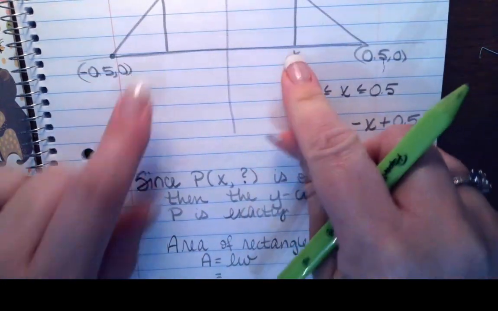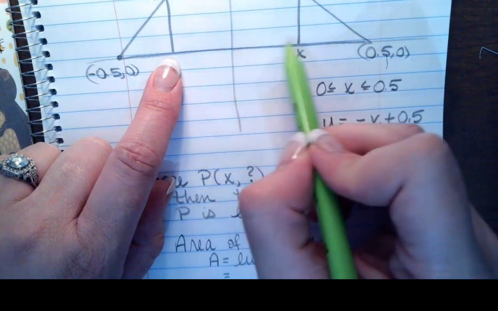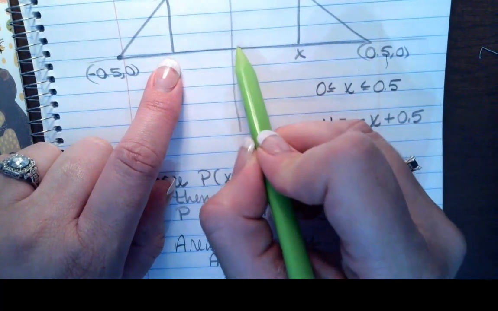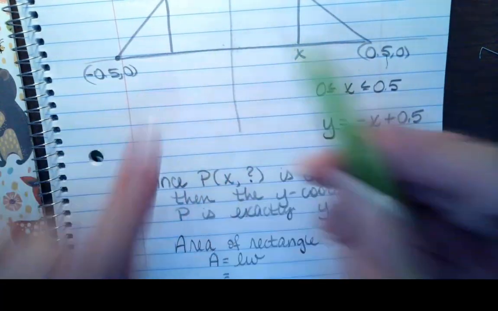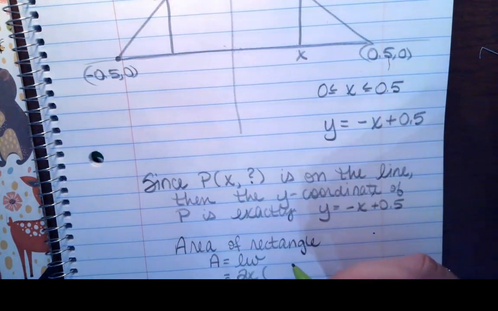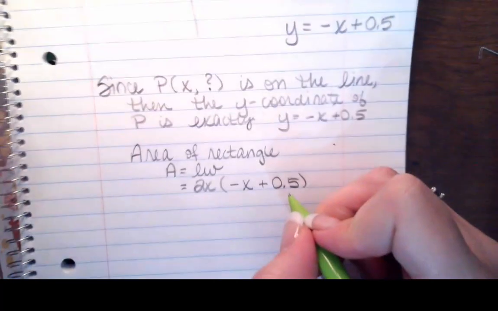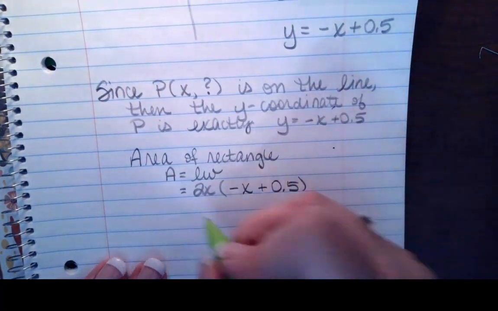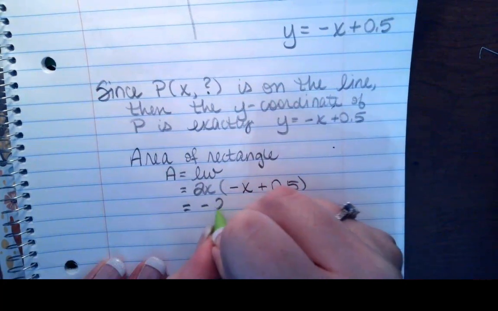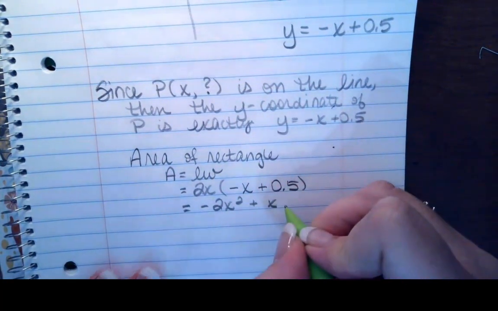Our length right here is 2 of these x's. So I've got this part right here, and I've got this part right here. So that makes 2x. And then the height of what we're looking at, or the y-coordinate of what we're looking at, is negative x plus 0.5. Okay, so I'm going to clean that up a little bit and multiply it out. So that gives me a negative 2x squared plus x.